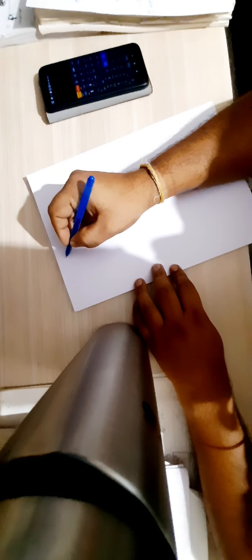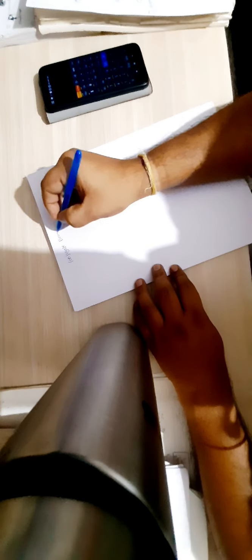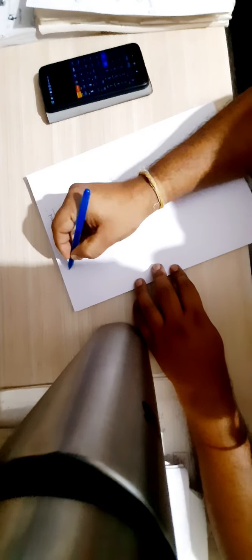Hello everyone. Today we'll do some numericals on the conjugate beam method. We need to find the deflection of the beam using the conjugate beam method. So to find the slope and deflection of beams by using the conjugate beam method, let us take one numerical.